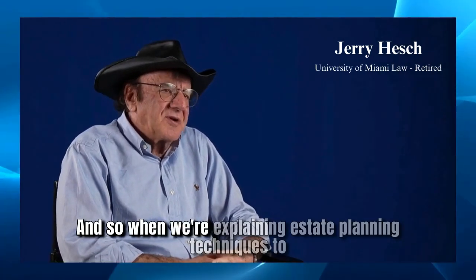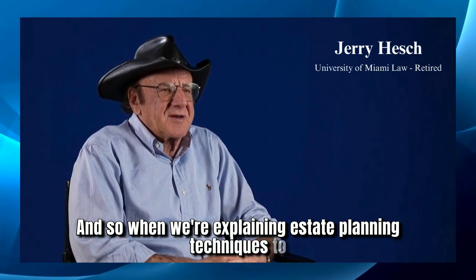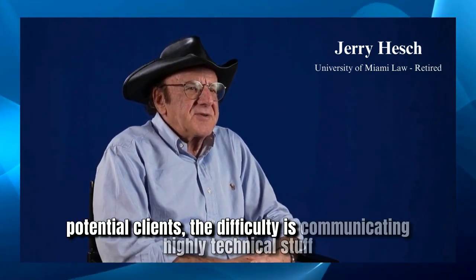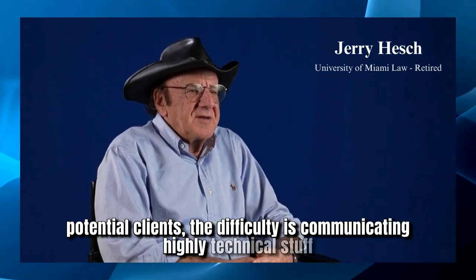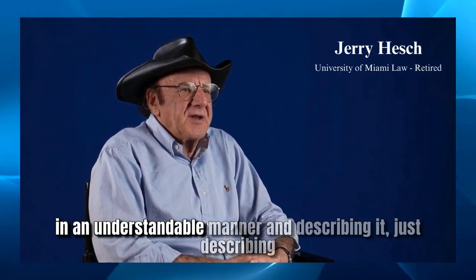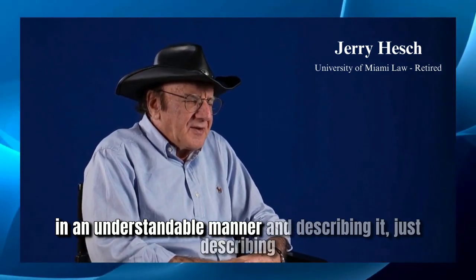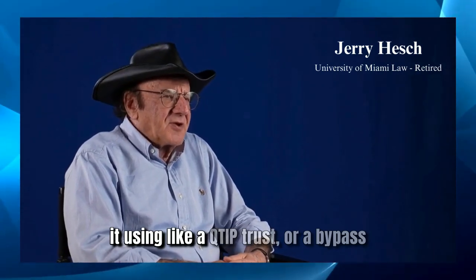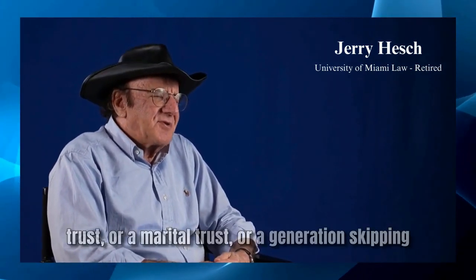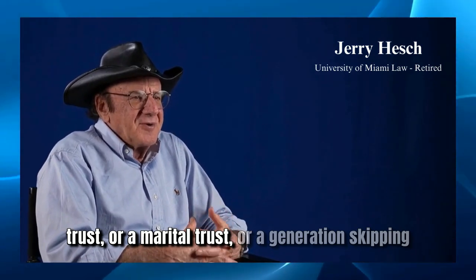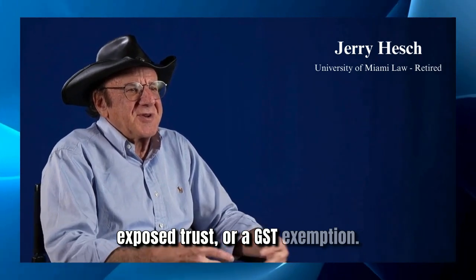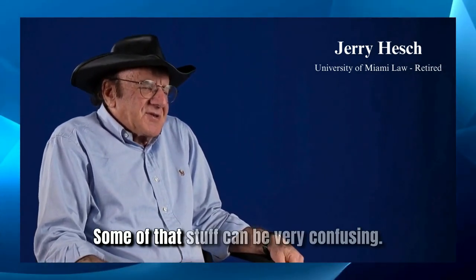And so when we're explaining estate planning techniques to potential clients, the difficulty is communicating highly technical stuff in an understandable manner. And describing it using a Q-tip trust or a bypass trust or a marital trust or a generation skipping exposed trust or a GST exemption, some of that stuff can be very confusing.